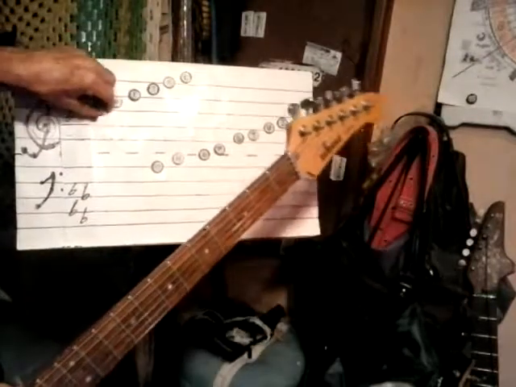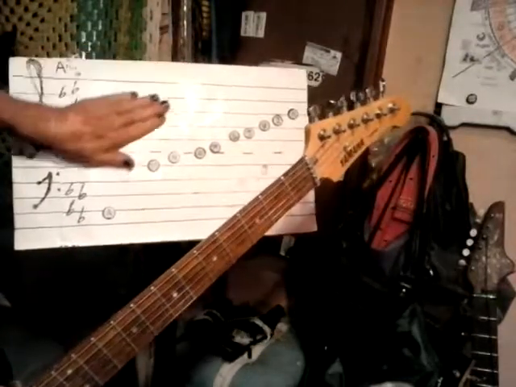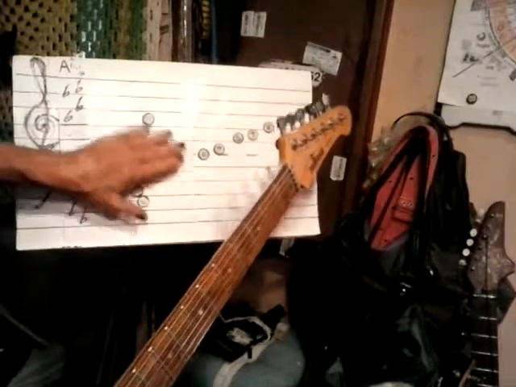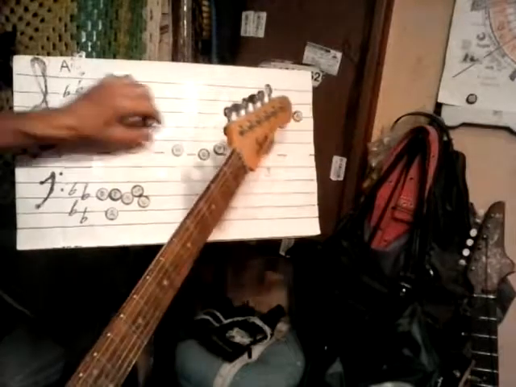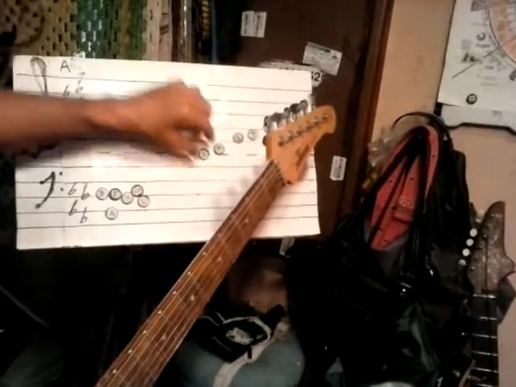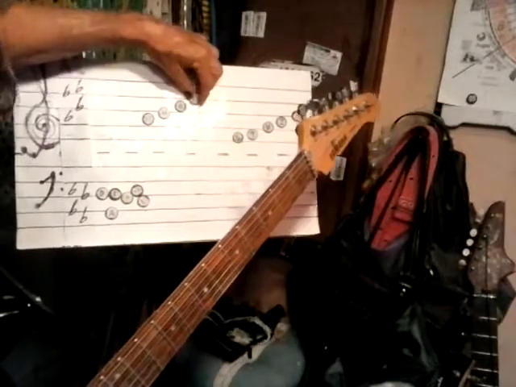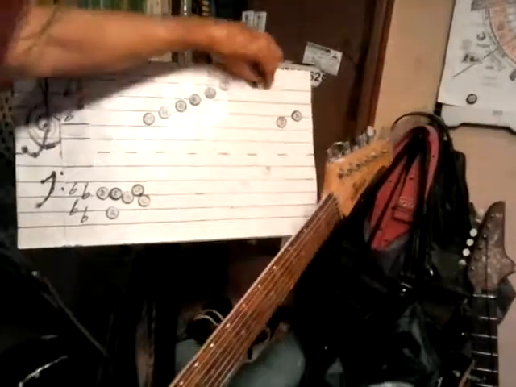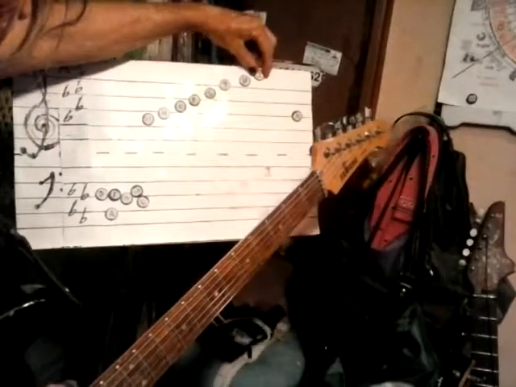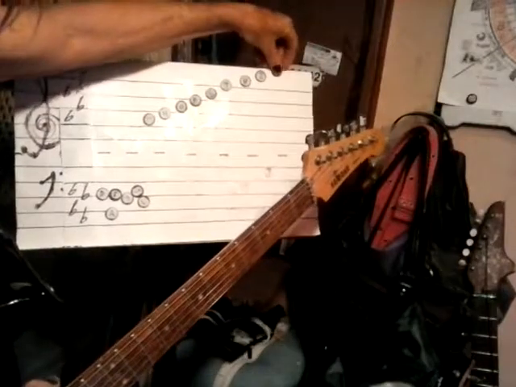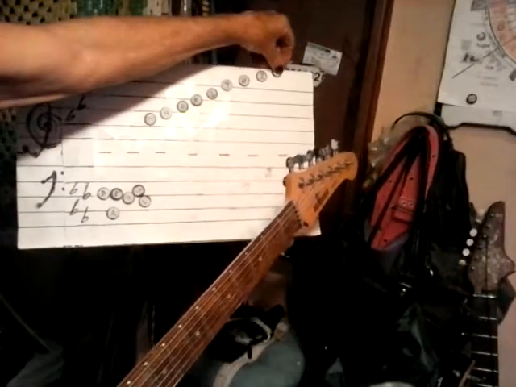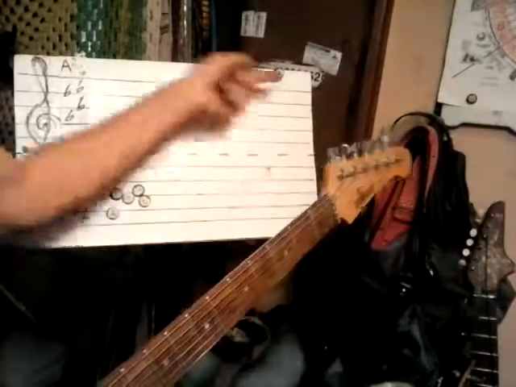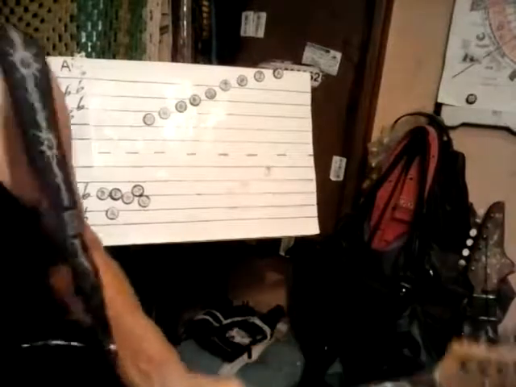I got this backwards. See, these need to be down here, and those need to be up here, like this. Okay, so let's go like this. A flat, B flat, C, D, D flat, E flat, F, G, A flat. There's a ledger line, and right above the ledger line you'd have the next one, A flat, B flat. Okay? Imagine the ledger line there.